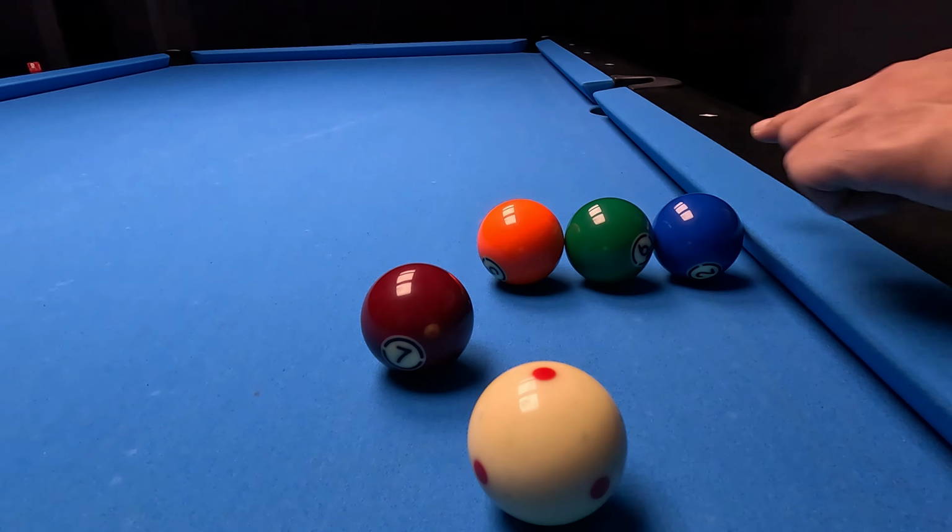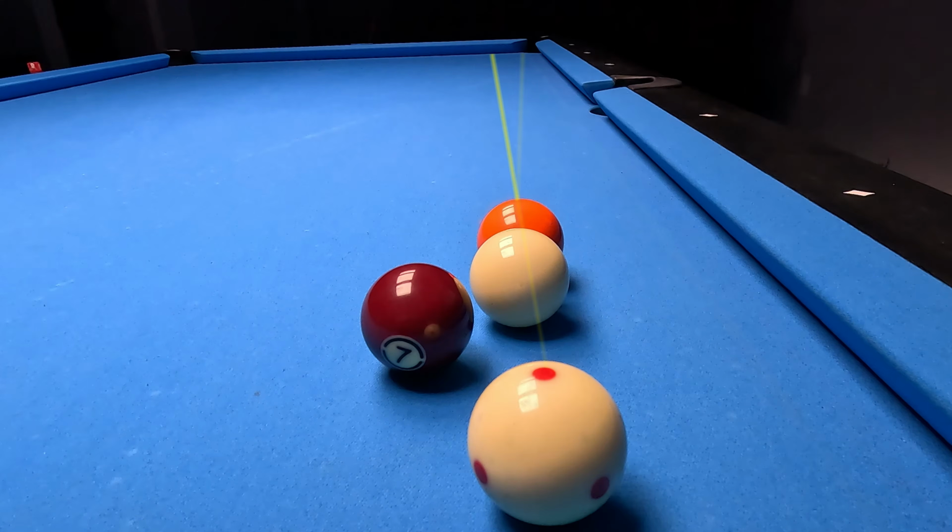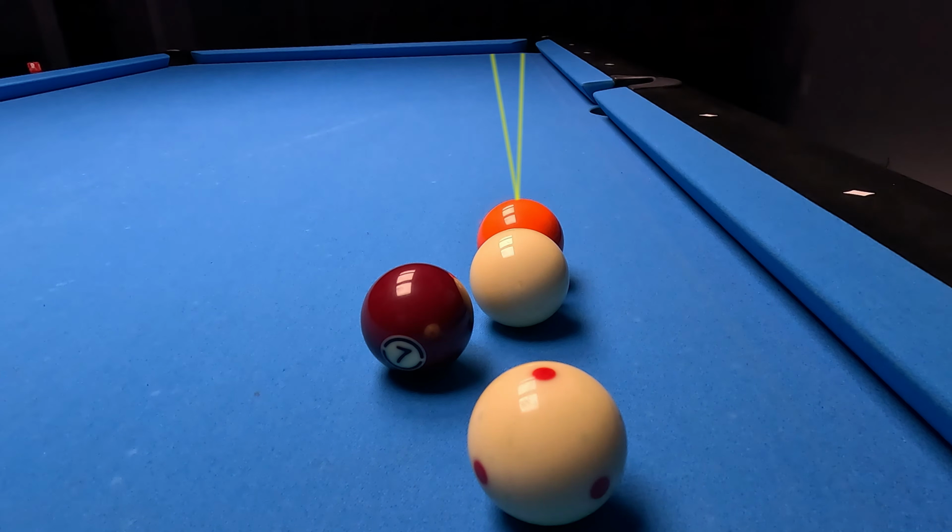So here I set this up just to illustrate that I can't hit the left side of the 5 ball to make it because the 7's in the way. I can only shoot the 5 straight to hit the 1 ball. So there's the ghost ball that I can't hit. So I can only shoot it straight.